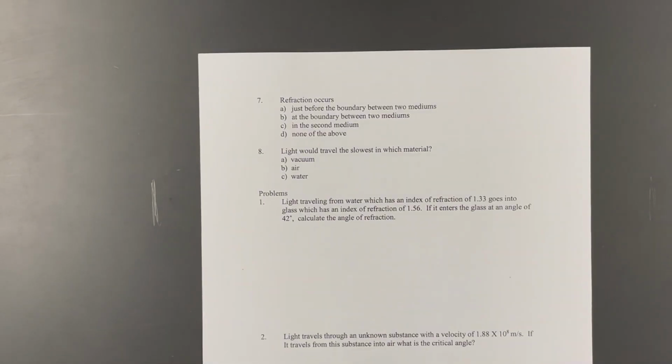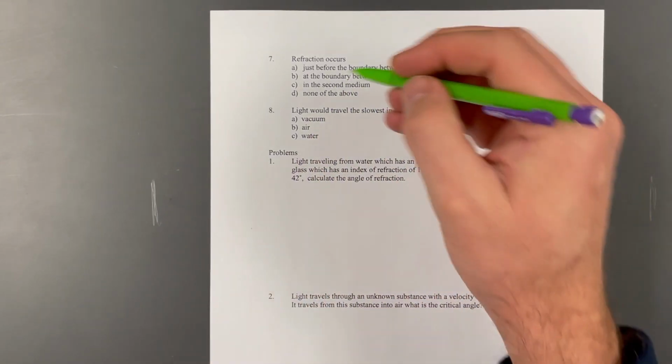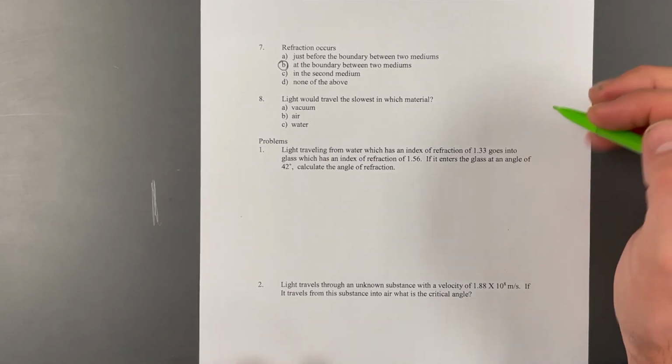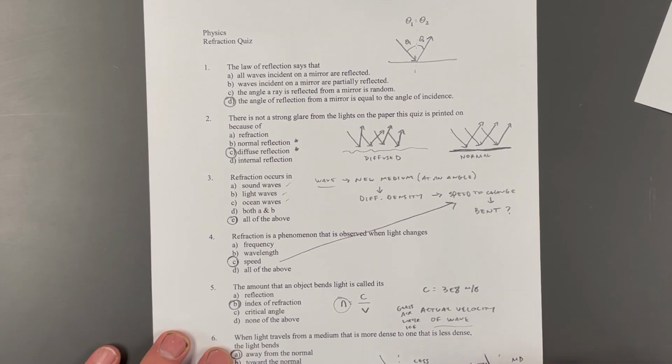All right, number 7. Number 7 says refraction occurs at the boundary of the two mediums. So it happens at the boundary of the two mediums, like we just showed you in this one right here. The bending happens where the water and the air meet.